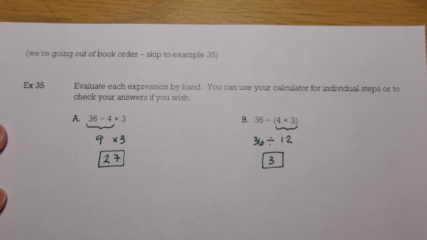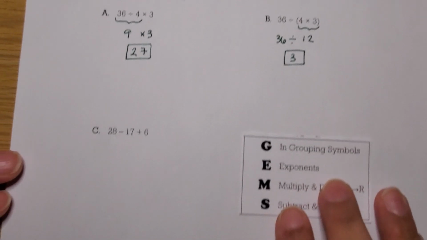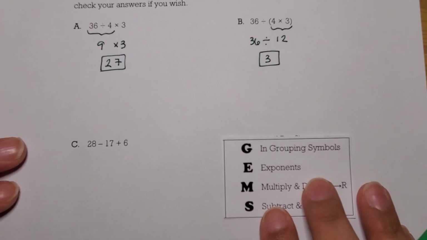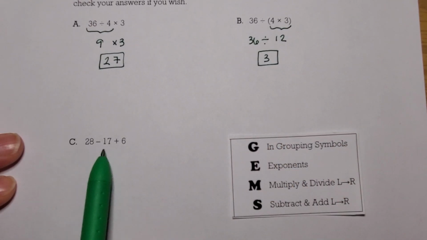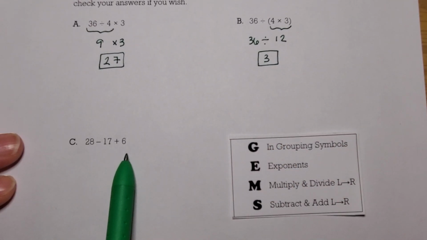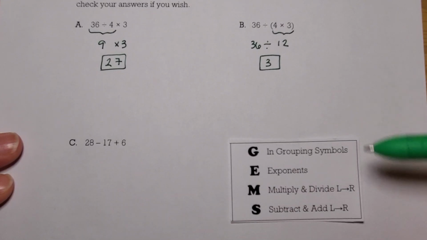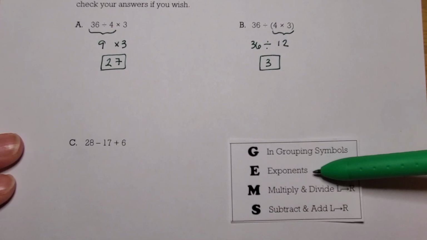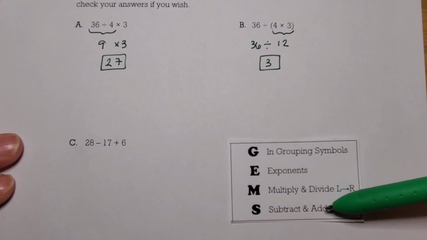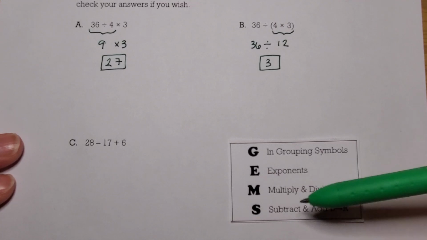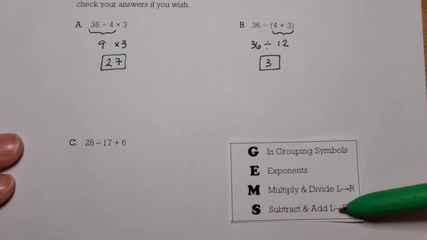Let's go ahead and work on a couple more together. So for example C, I have 28 minus 17 plus 6. Again, I'm going to follow down my list. I don't have any grouping symbols and I don't have any exponents. And this time I don't have any multiplying or dividing either. All I have is subtraction and addition. So we're going to subtract and add going from left to right.